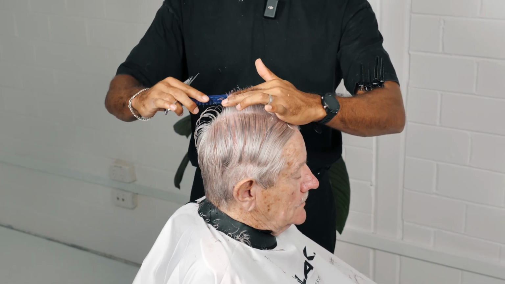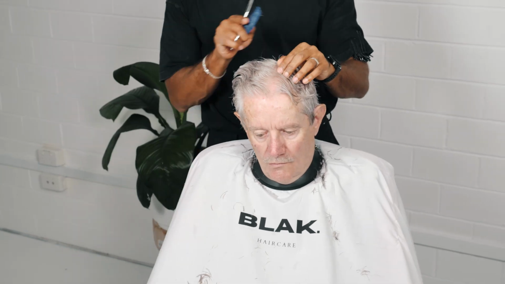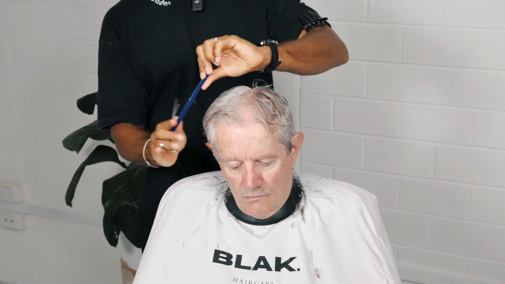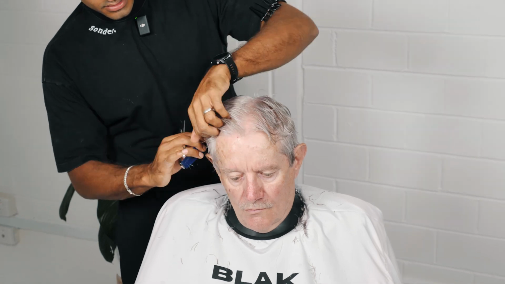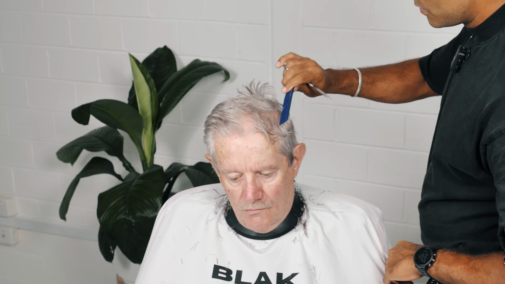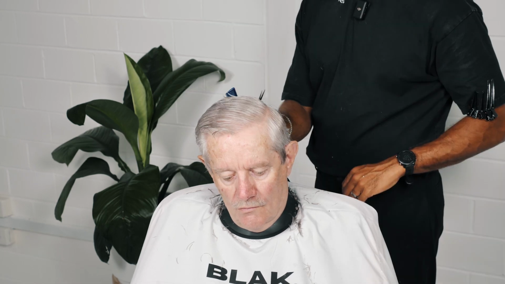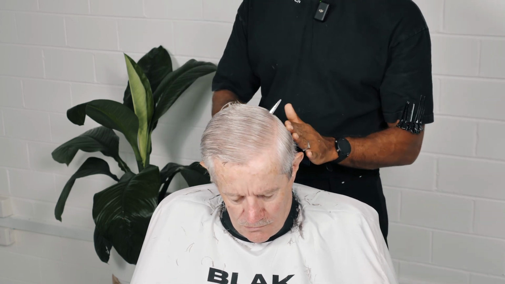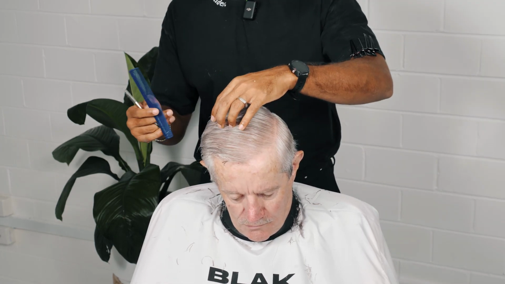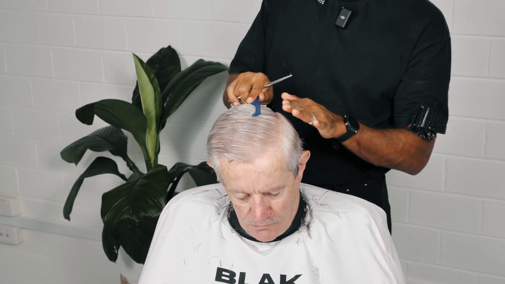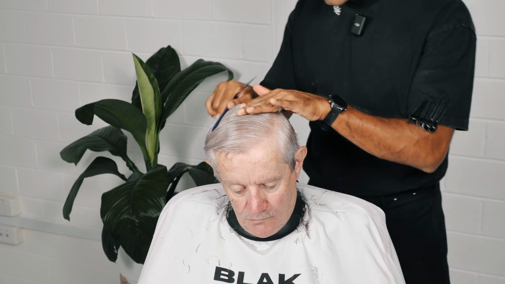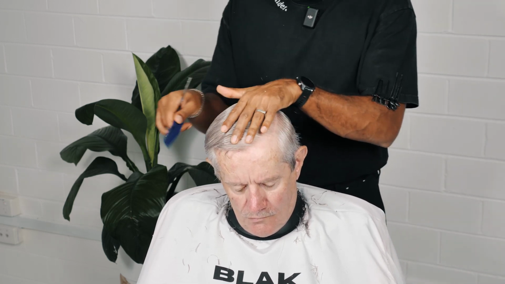And I move forward down the section. So I've cut this panel round. It's going to sweep back. Now this side, we're going to cut square. So I'm going to comb that towards where that section was and follow the exact same process. So make sure I groom everything nice and tight.